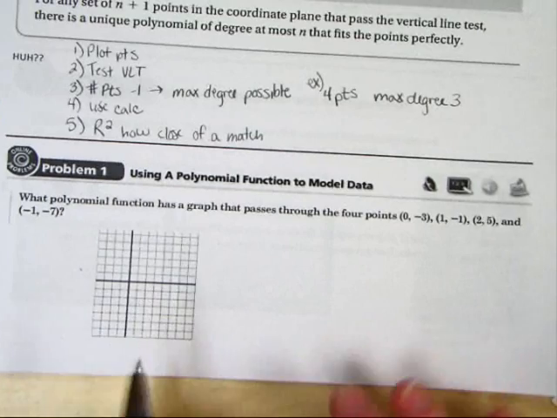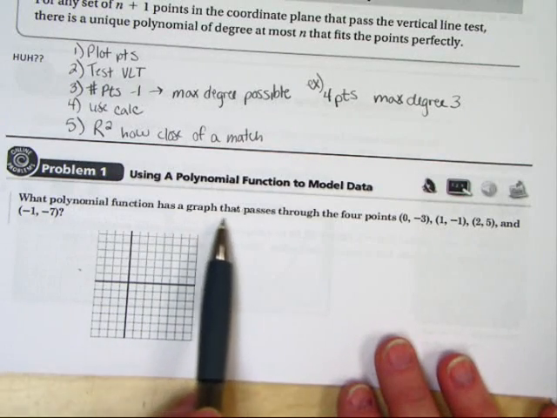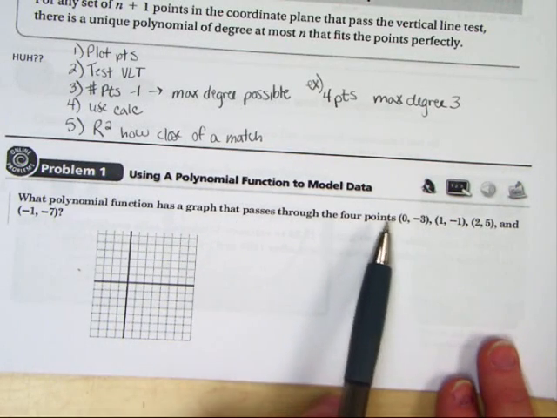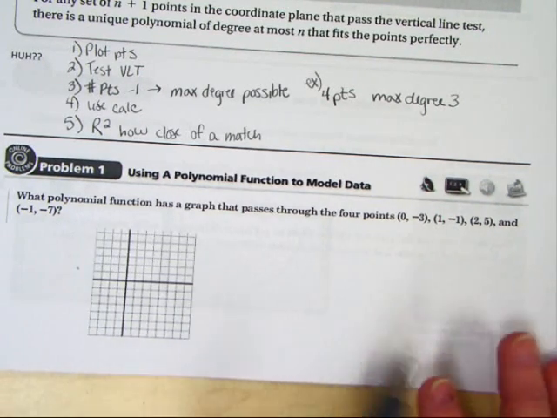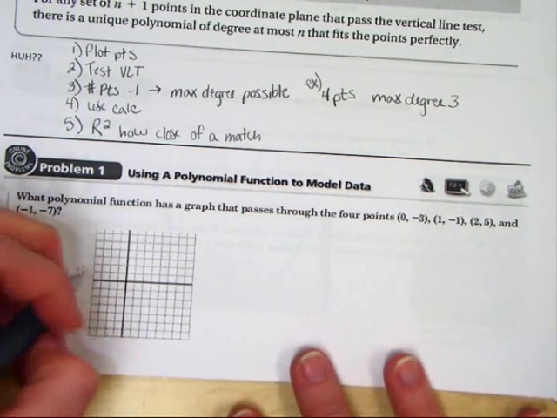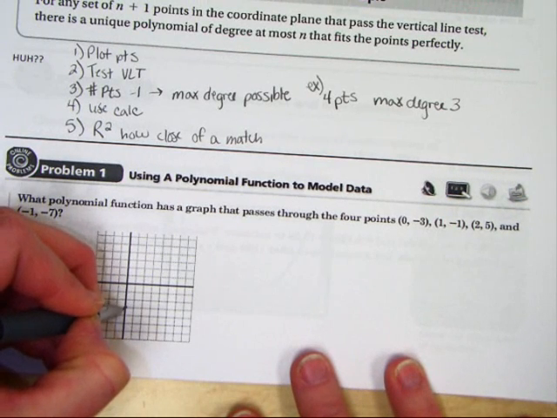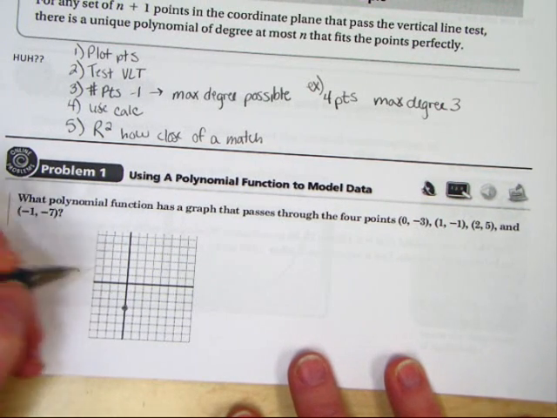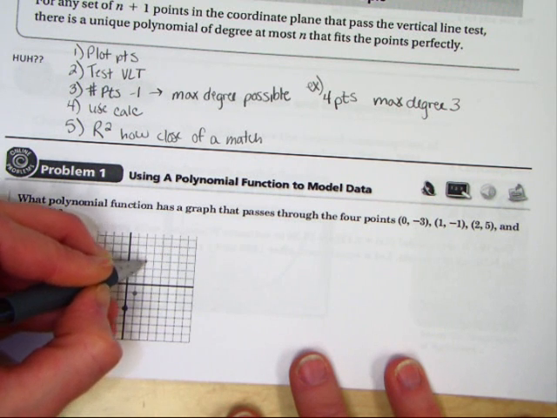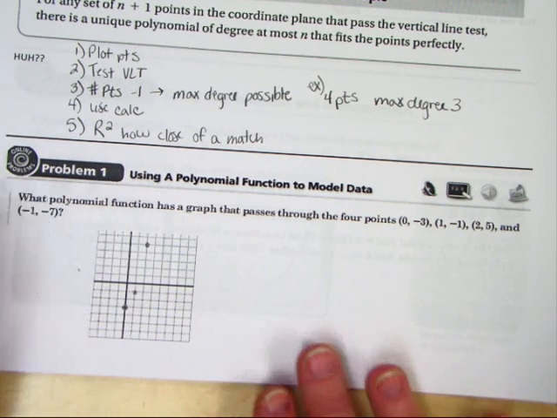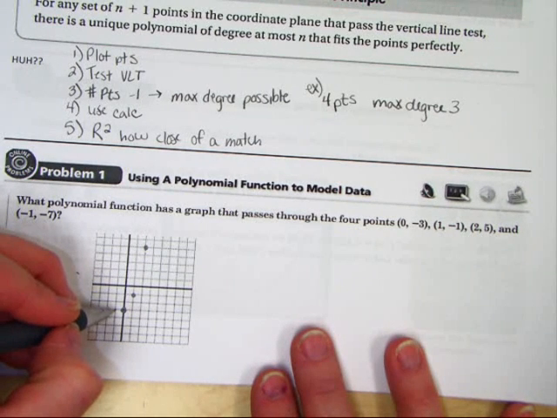So let's look at problem 1. What polynomial function has a graph that passes through these 4 points? (0, -3), (1, -1), (2, 5), and (-1, 7). So the first thing I'm going to do is plot my points to see what this looks like. So (0, -3) is over 0, down 3. Over 1, down 1. Over 2, up 5. And last, left 1, up 7.